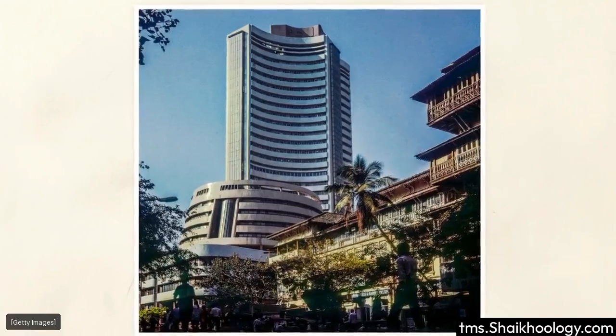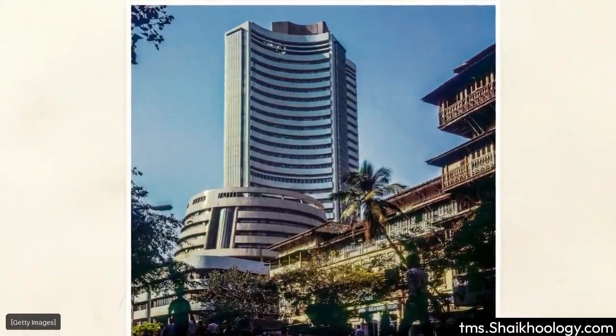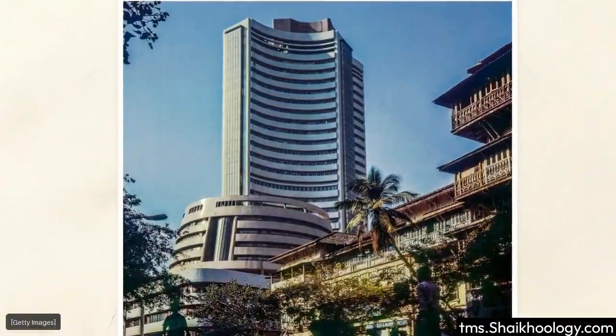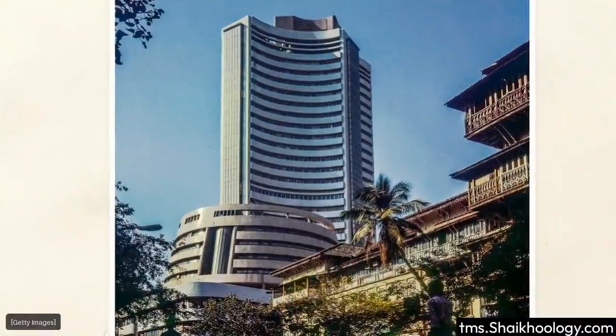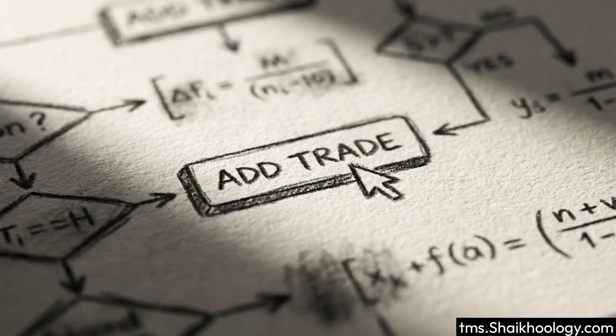Logging perfectly sized paper trades is the mandatory first step to transforming from an emotional gambler into a disciplined market operator. Go to your dashboard and log your first paper trade right now.